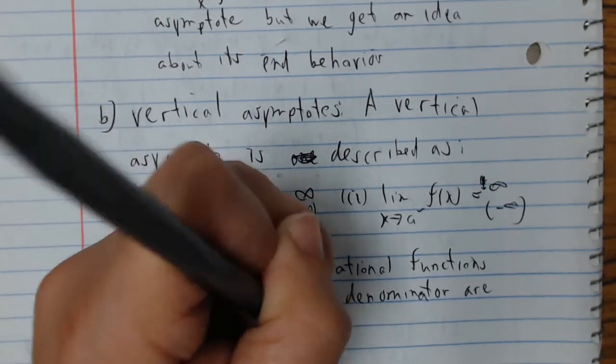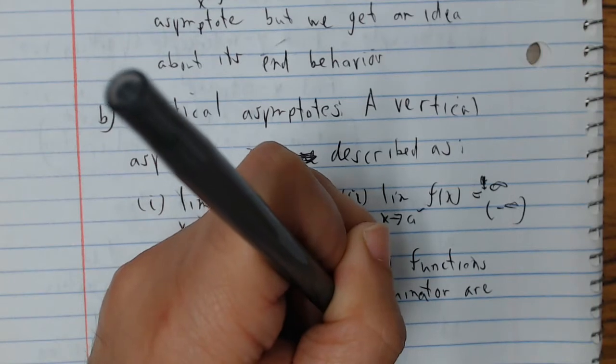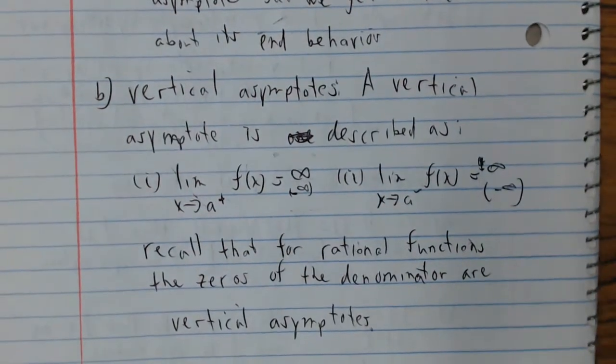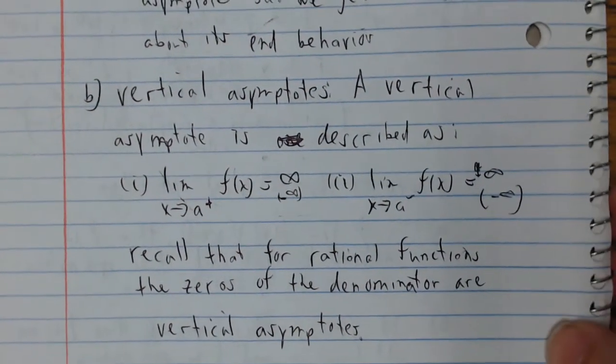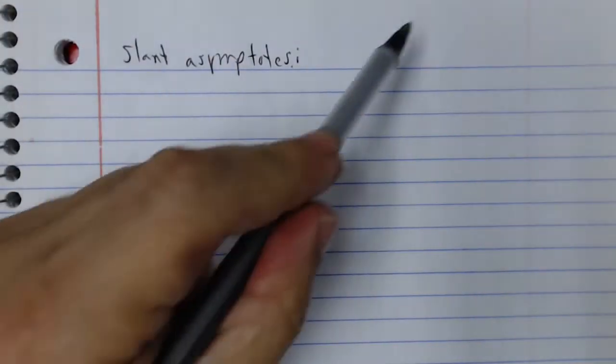Okay, now, the last type of asymptotes that we discovered from analysis are called the slant asymptotes. Slant asymptotes means you have this slanted line, and in the long run, your function approaches that slant asymptote. So describing this in terms of calculus, here's what this says.